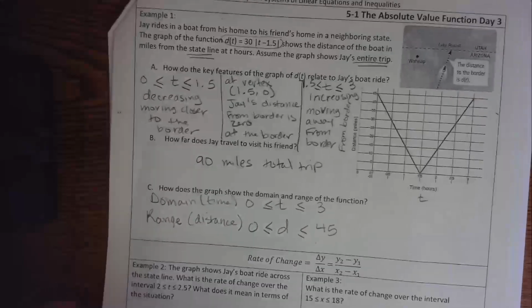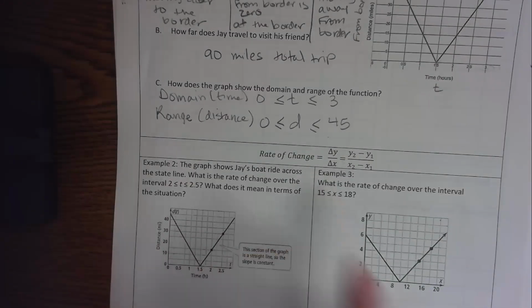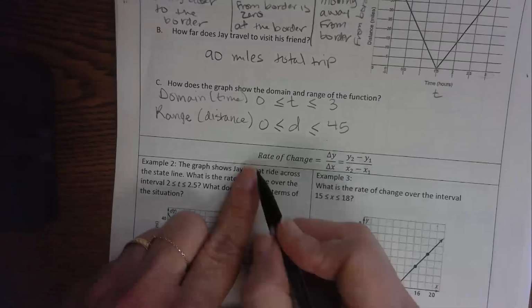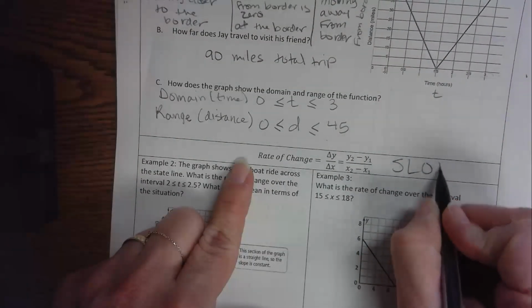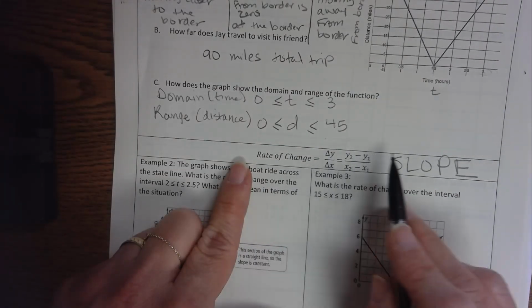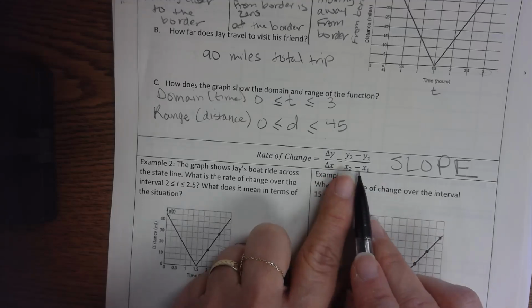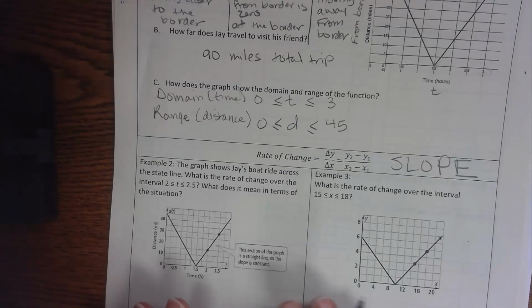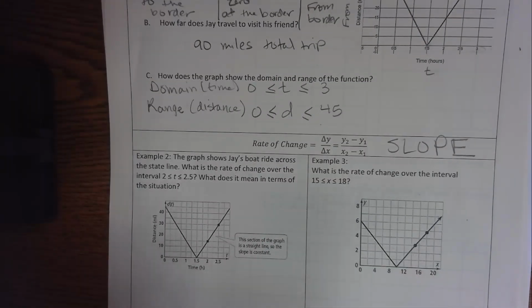All right, the other part of this video is the rate of change. The good news is you already know how to calculate this really well. The rate of change is another name for slope. Hopefully you recognize this. It's the change in y over change in x: y2 minus y1 over x2 minus x1. We are referring to it here in the absolute value function because sometimes we want to look at the rate of change in a chunk of the graph, as in this example.